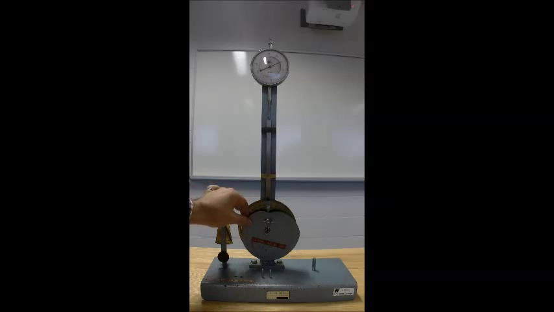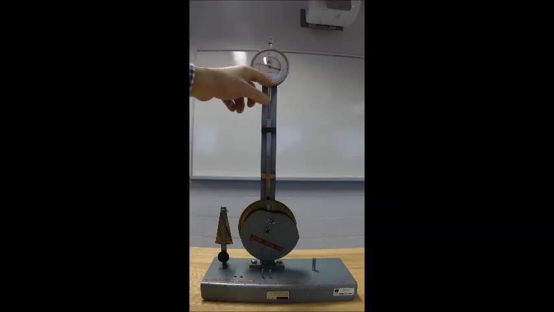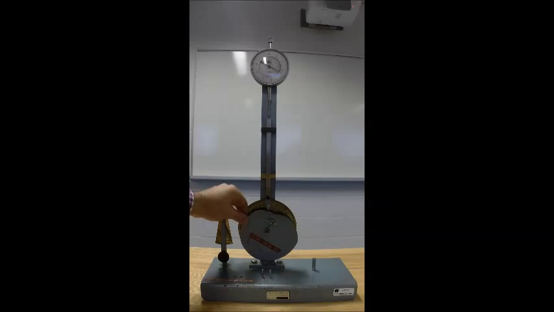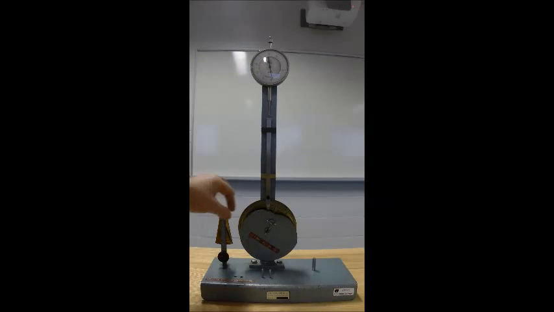We're going to turn this to 10, and we're going to measure how much it was from 0. So from 0 here, we are 90. Then next one, 20. Now is 128. Next, 30, all the way to the end.